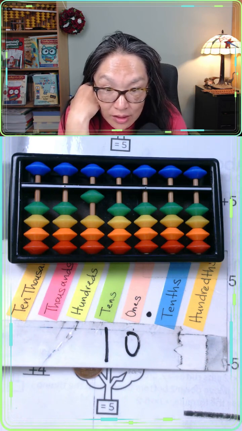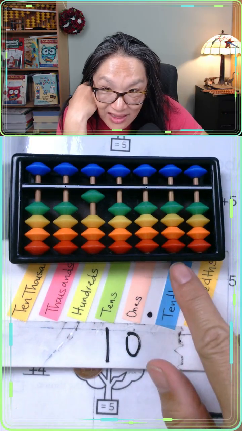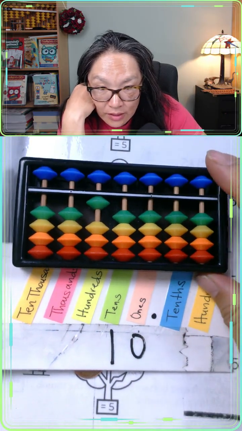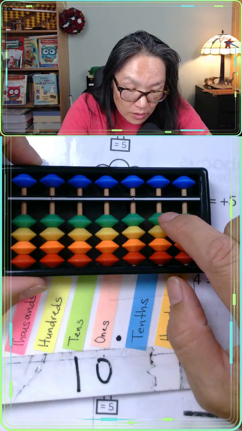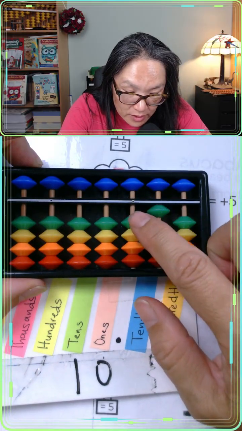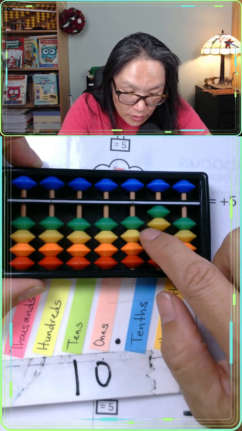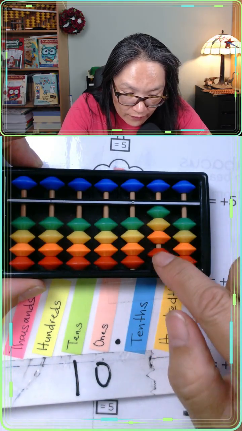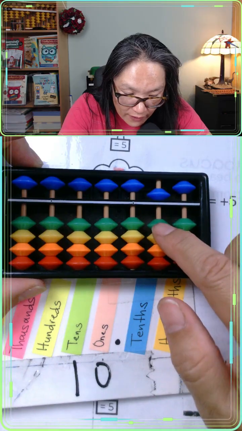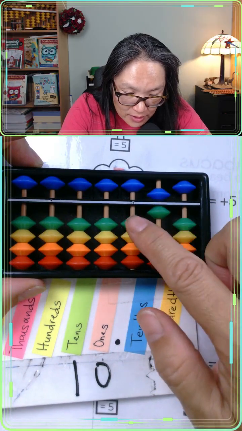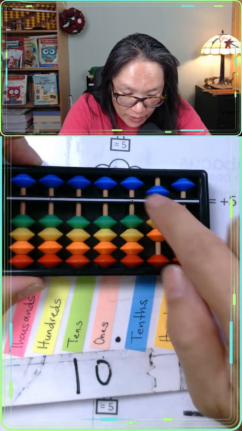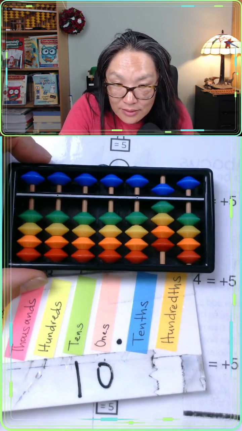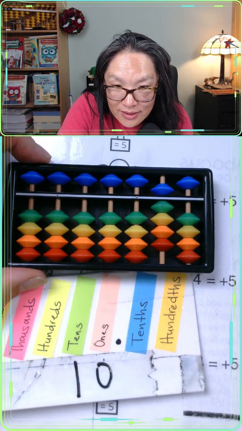So what the other 2 is the decimals, the tenths and the hundredths. So it'd be the same thing. 0.1, 0.2, 0.3, 0.4, 0.5, 0.6, 0.7, 0.8, 0.9. Yes.